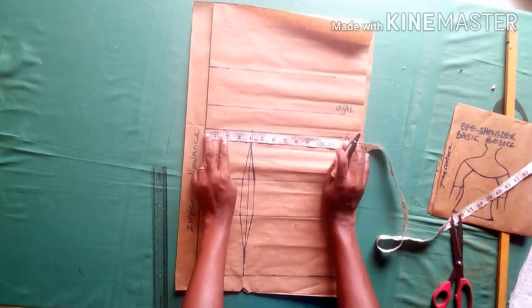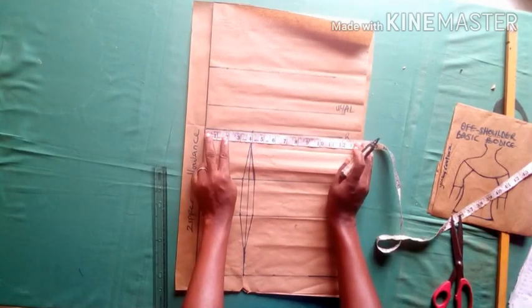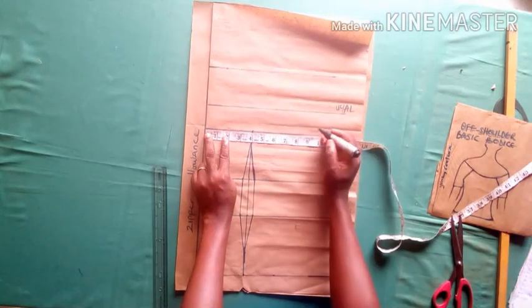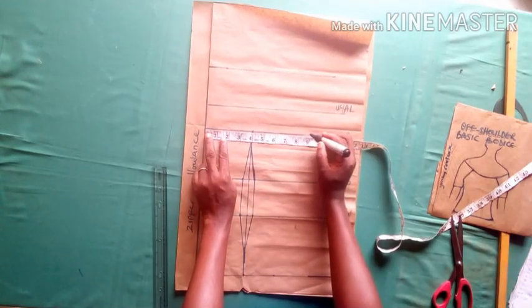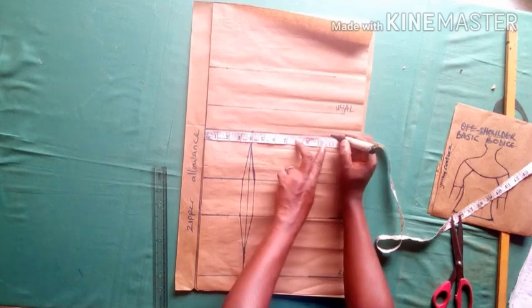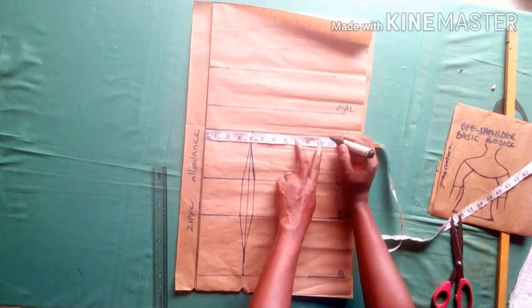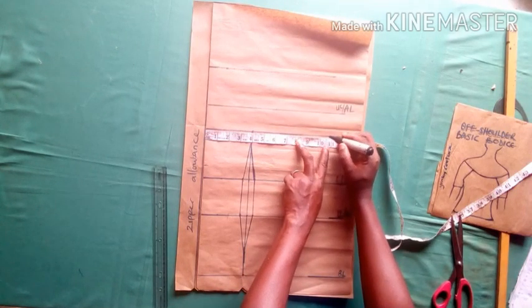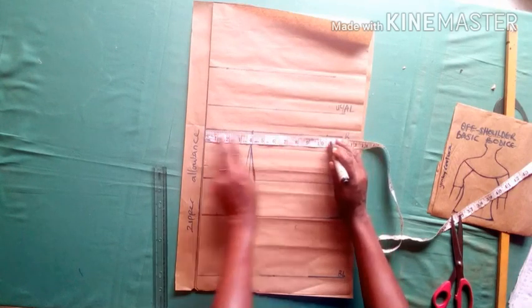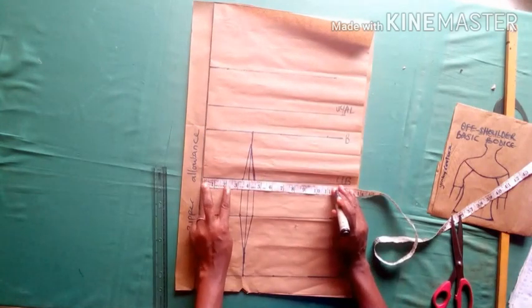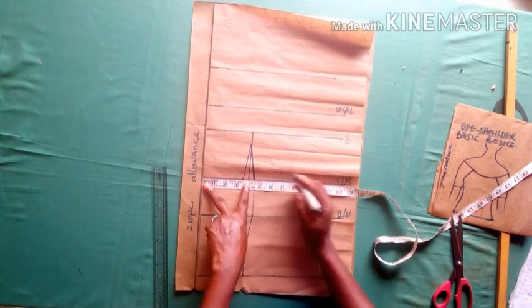So I will come here and input my bust allowance, the bust measurement. I'm using bust 34, that's 8.5 plus 2 inches sewing allowance, that's 10.5. Then we come here, we have that intake of 1 inch.